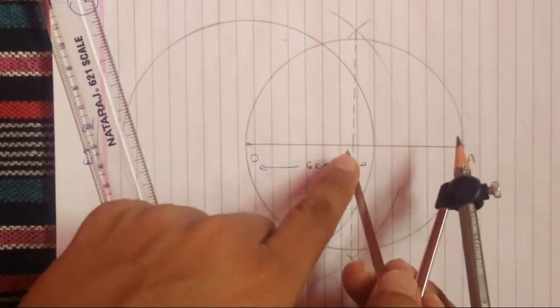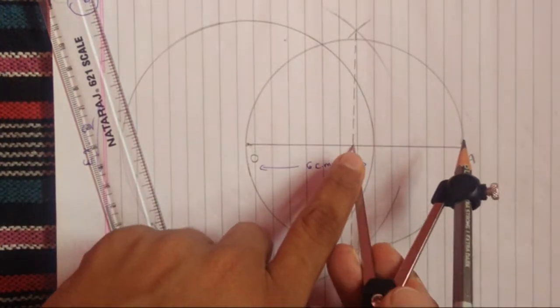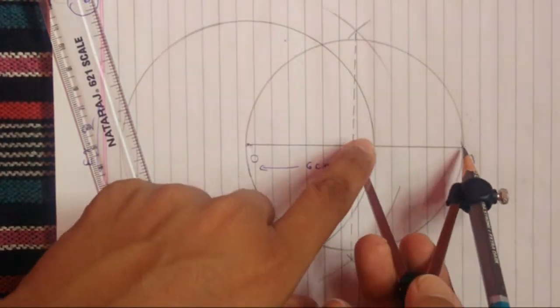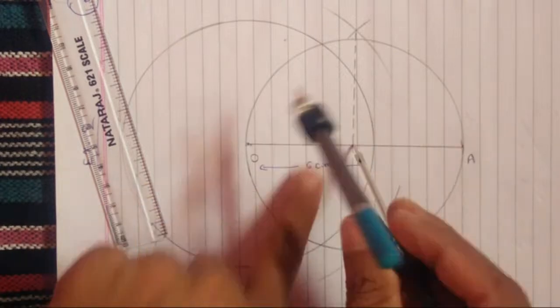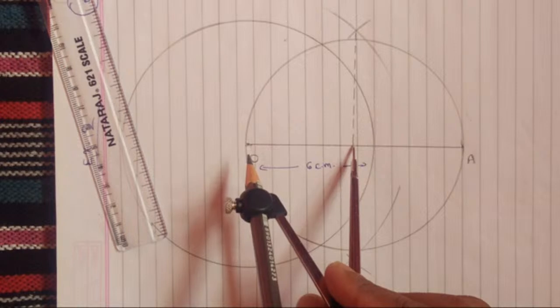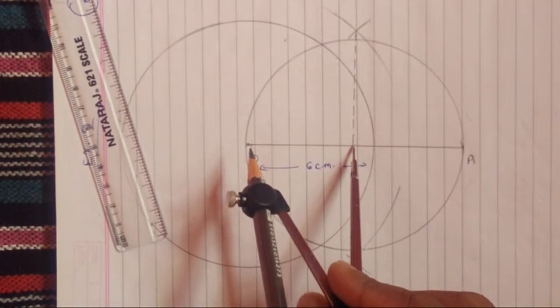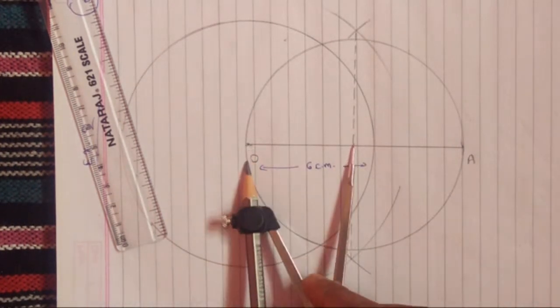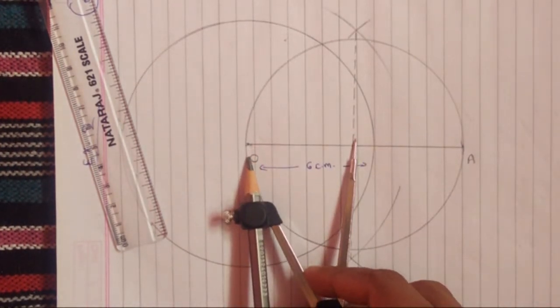You have to keep one end of the compass on that point and another end on point A or point O, because that exactly divides the line into two parts. It's just like a bisector; we learned about the angle bisector. Angle bisector means a line which divides the angle into two parts.